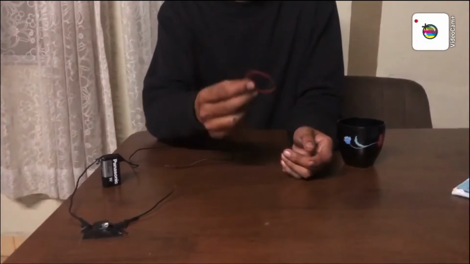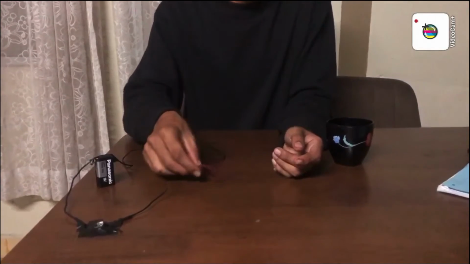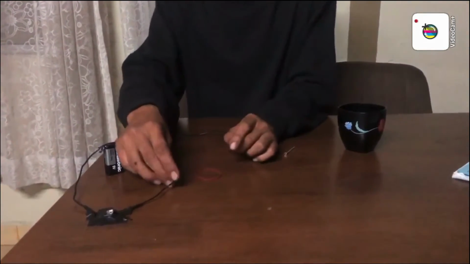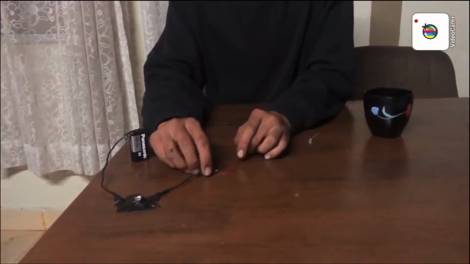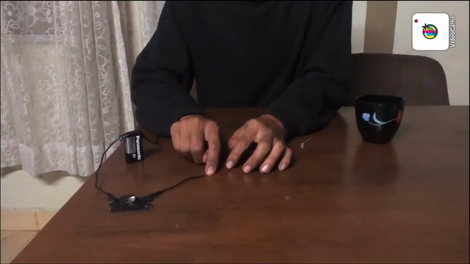Okay. For the first material, we will test the rubber band. As you all can see, the bulb doesn't light up, which means the rubber band doesn't conduct electricity.